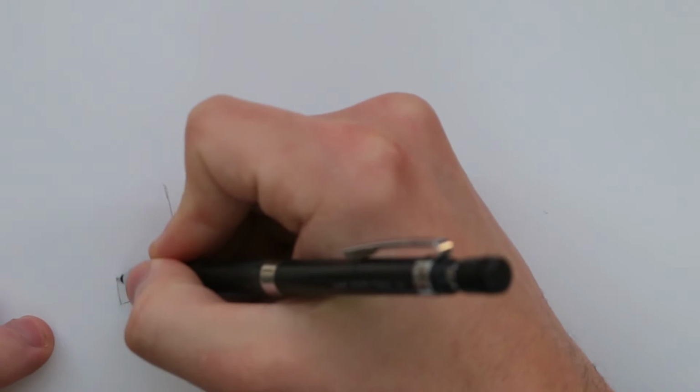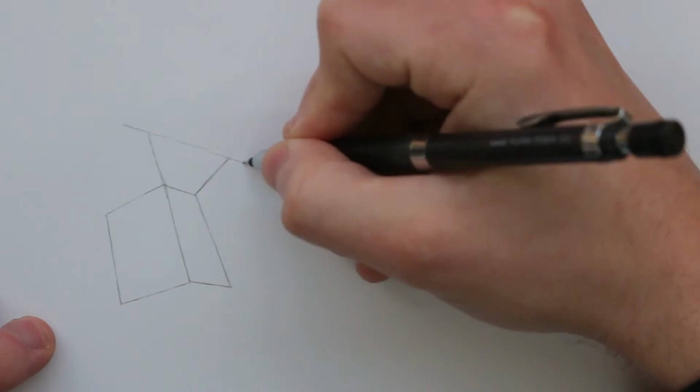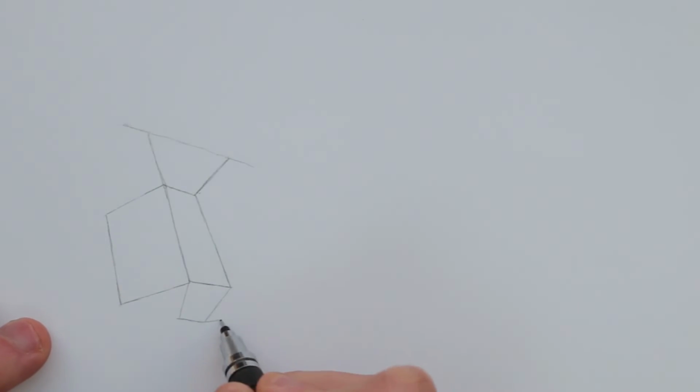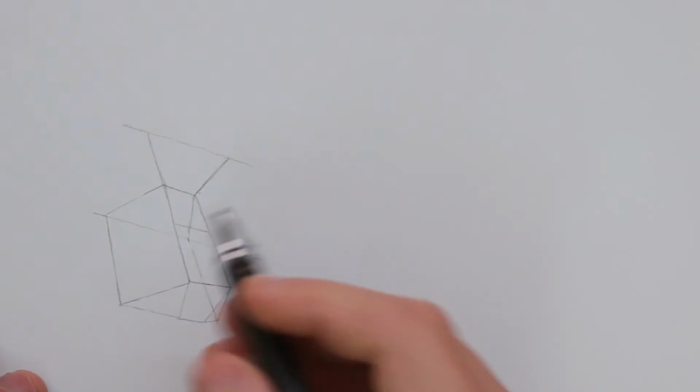So that should give you a brief understanding of how the nose can vary in shape. Now it's time to conclude this video by drawing some noses at different angles, and to do this I take the same approach as I have covered throughout this video.